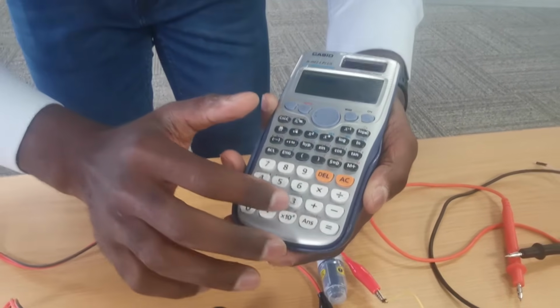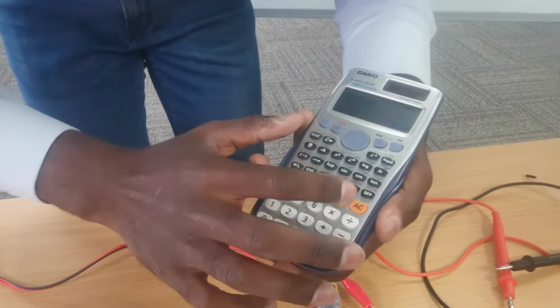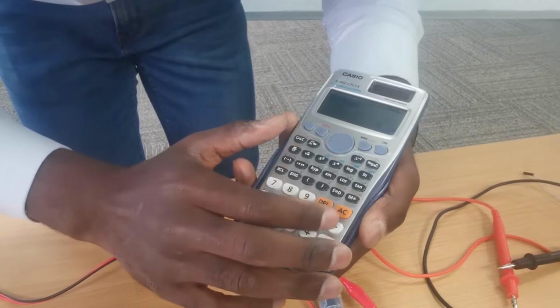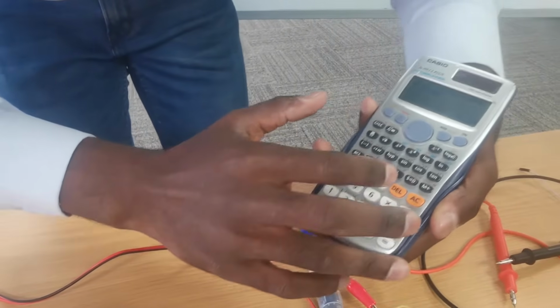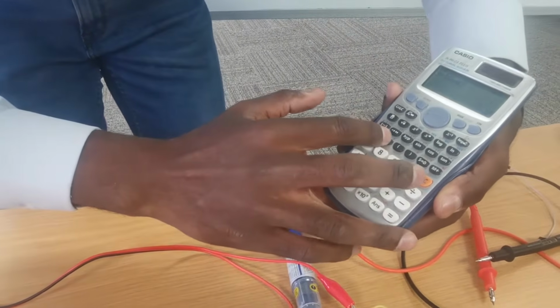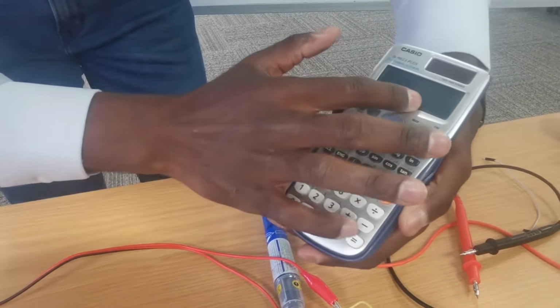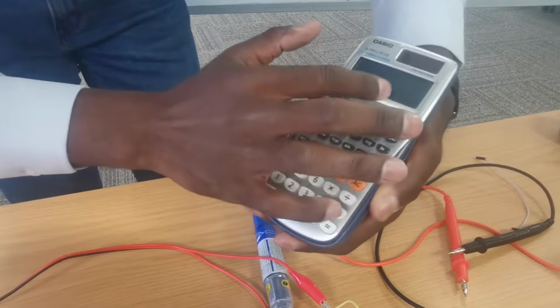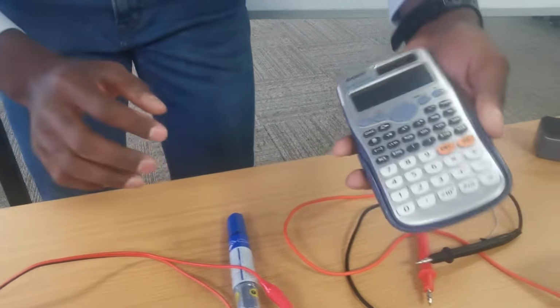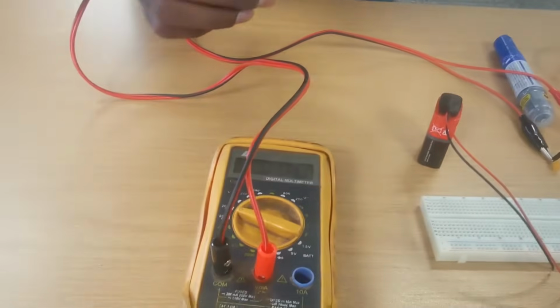Right, and that gives me a value in millivolts. I want to see what that is. That gives me a value of 0.9 milliamps, rather, not really millivolts, but a value of 0.9 milliamps. So I'm going to put this in milliamps, so it's in milli.